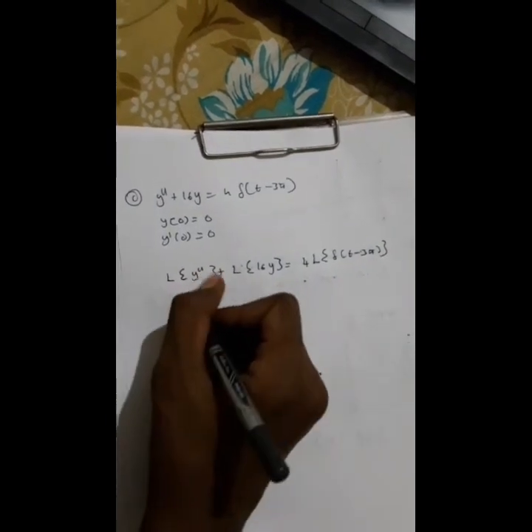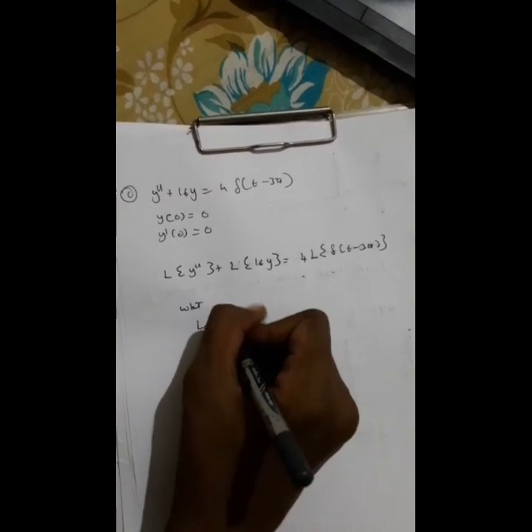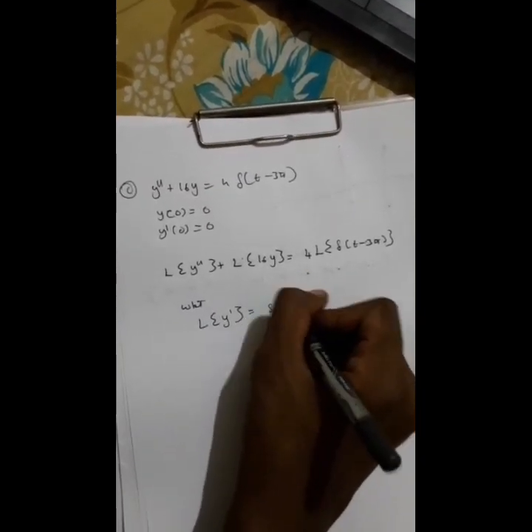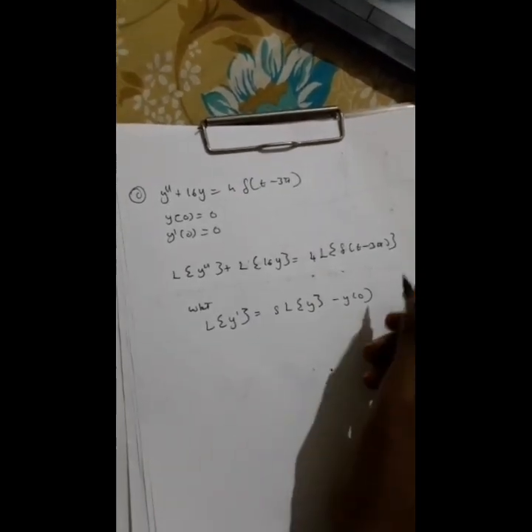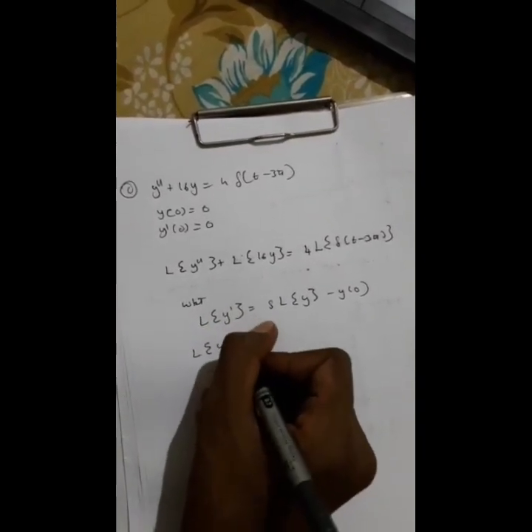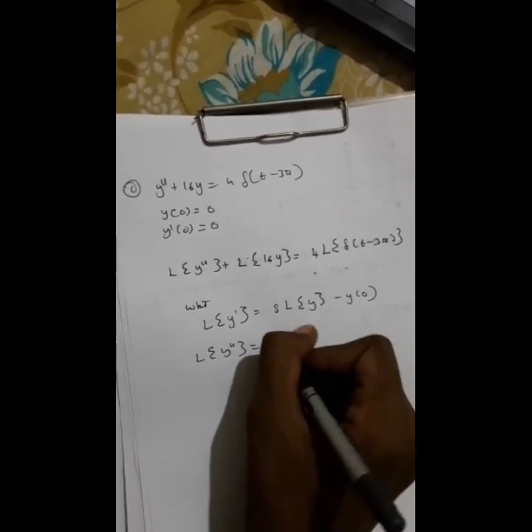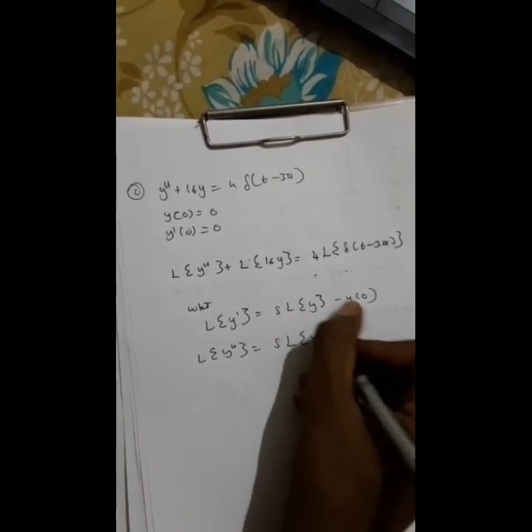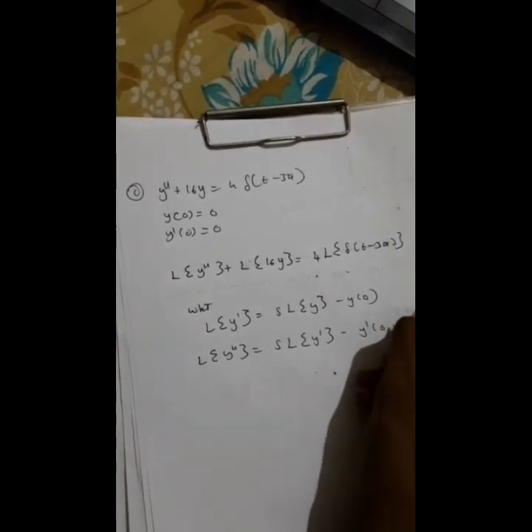Okay, we know that the Laplace of any derivative of a function, y dash, is equal to s into Laplace of y minus y of 0. So for finding the Laplace of y double dash, we can use this formula. So it will be s into Laplace of y dash, minus y dash of 0.